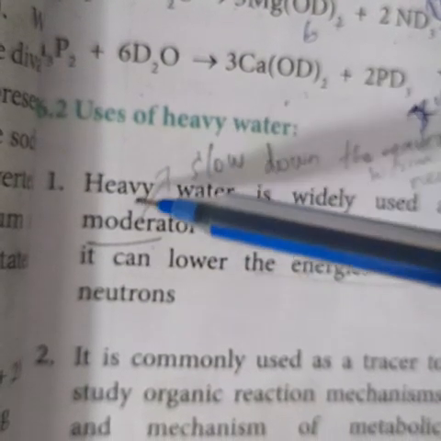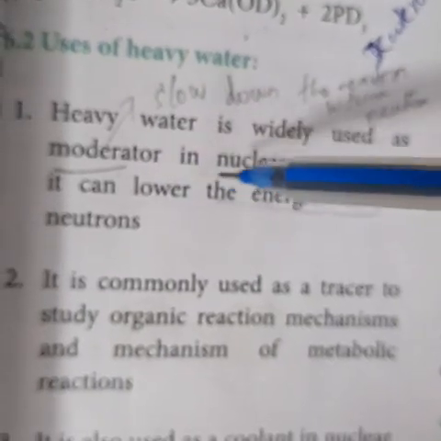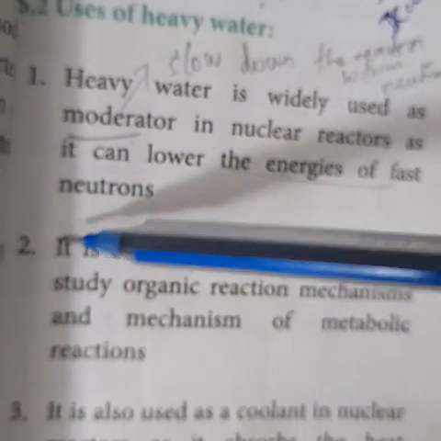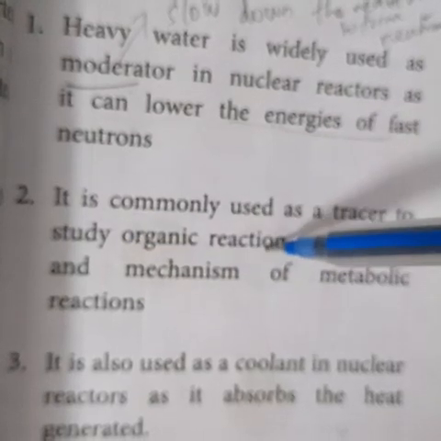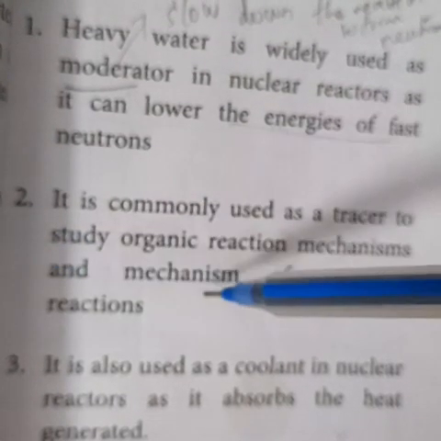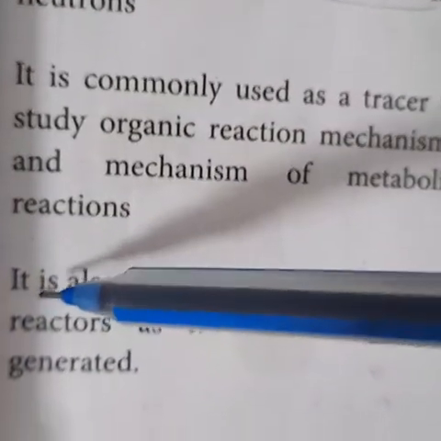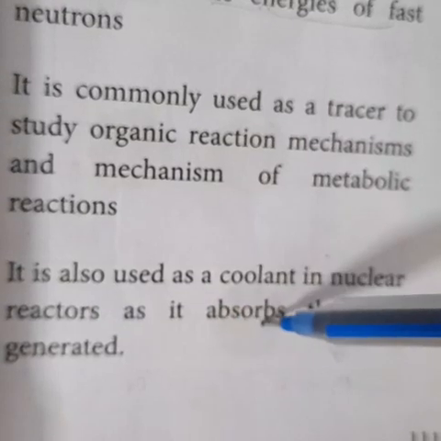First, heavy water is widely used as the moderator in nuclear reactors as it can lower the energies of fast neutrons. Second, it is commonly used as a tracer to study the organic reaction mechanisms and mechanism of metabolic reactions. And third, it is also used as a coolant in nuclear reactors as it absorbs the heat generated.